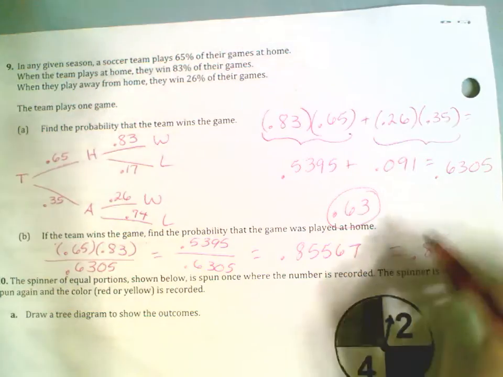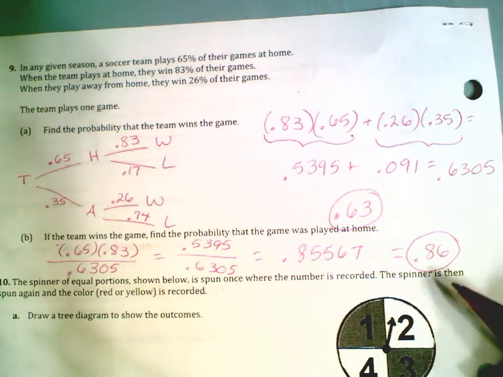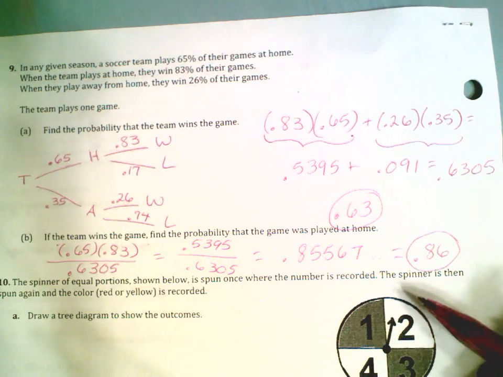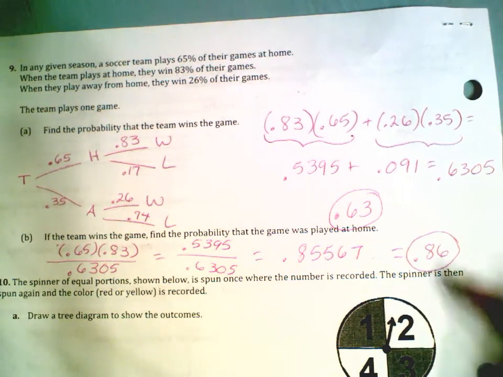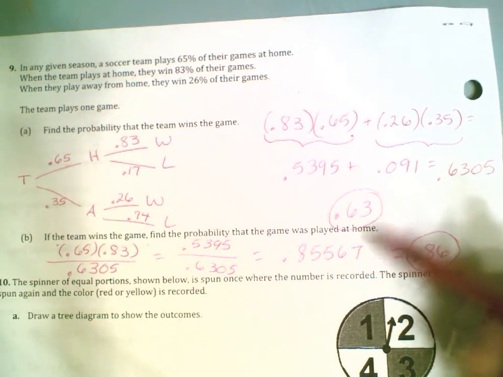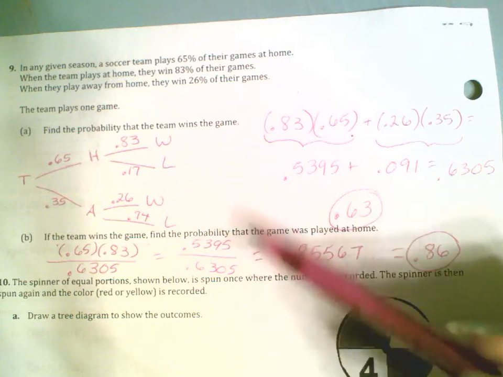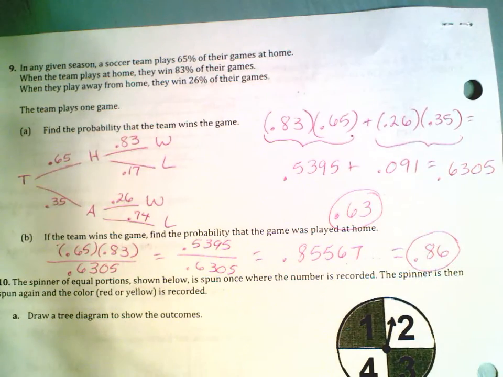A great way to double check your answers, if somehow you ended up getting 1 point something or any number that's greater than 1, then there has to be a mistake, and I would go and double check this work and double check this one too, since we're both using the same information. So this means that the probability that the game was played at home, if they won the game, was 0.86 or an 86% chance.